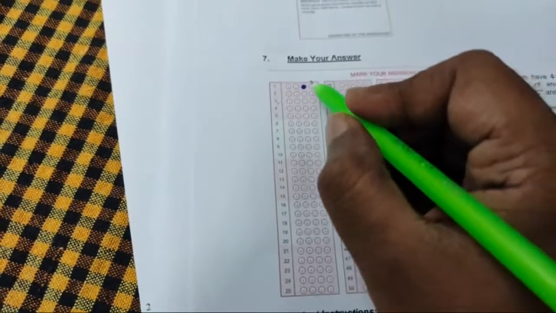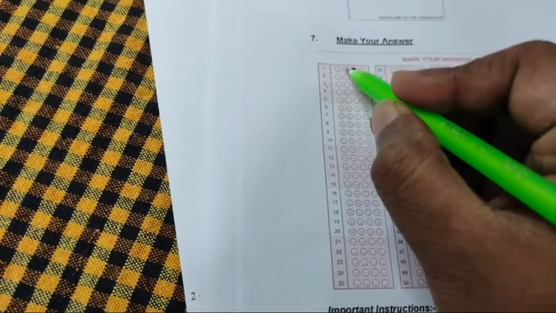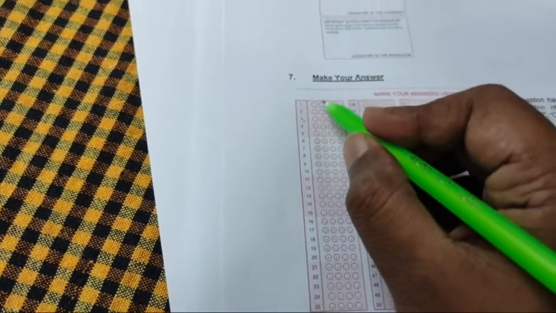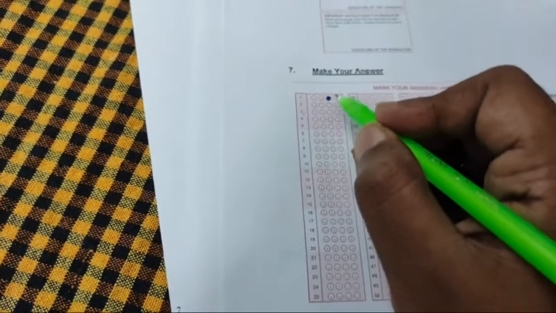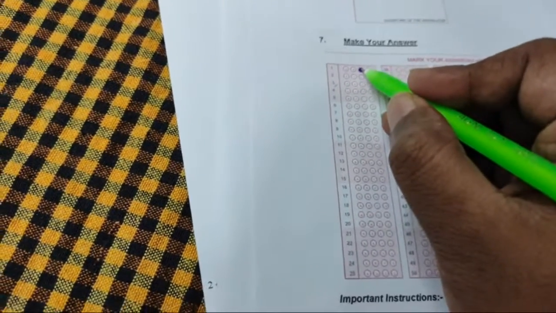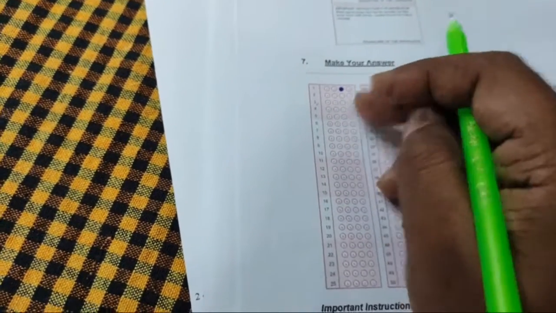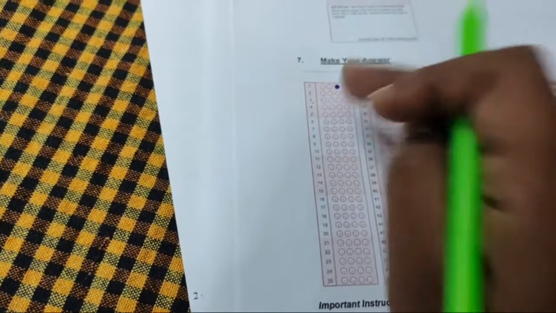Now, you cannot mark it again. You cannot mark other options again. If you mark it, this particular answer will not be evaluated. You cannot change it by using fluid or anything else. So once you mark it, it will be staying like that.